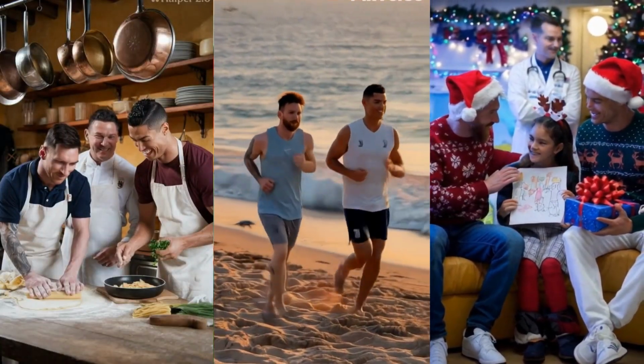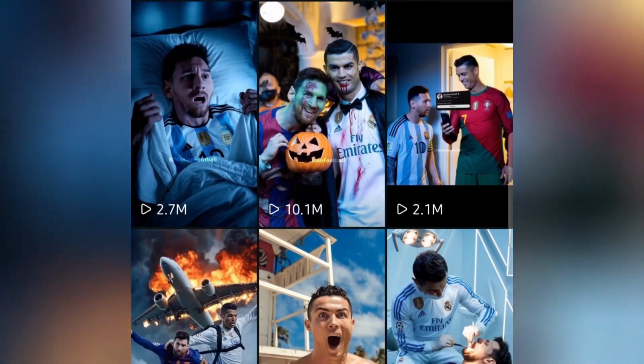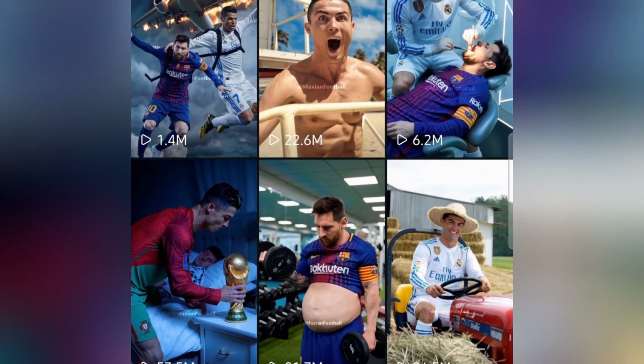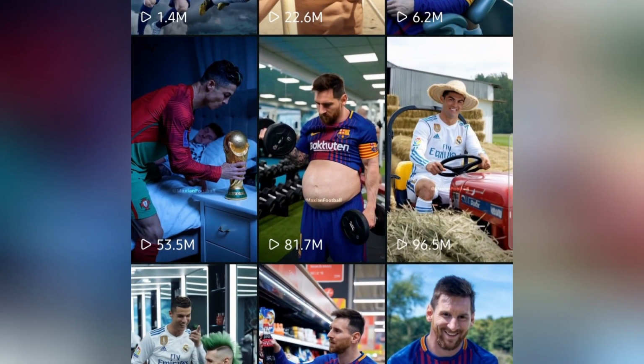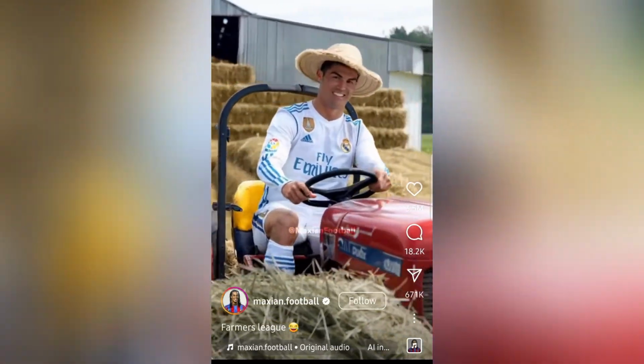You've probably seen those viral videos with Ronaldo and Messi on Instagram, right? One Instagram account got an unbelievable 96 million views on just one video in a matter of days. And that's not all. They gained a massive 600,000 followers on Instagram in less than 3 weeks just from these videos.